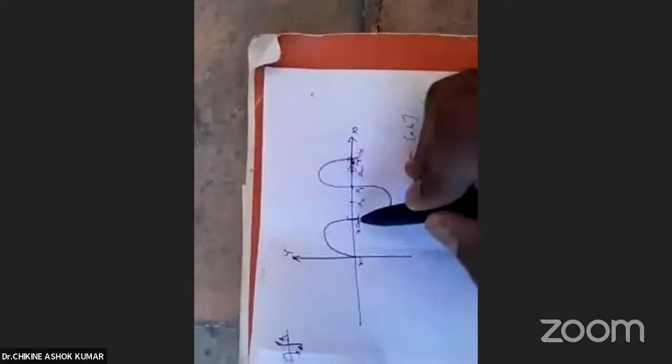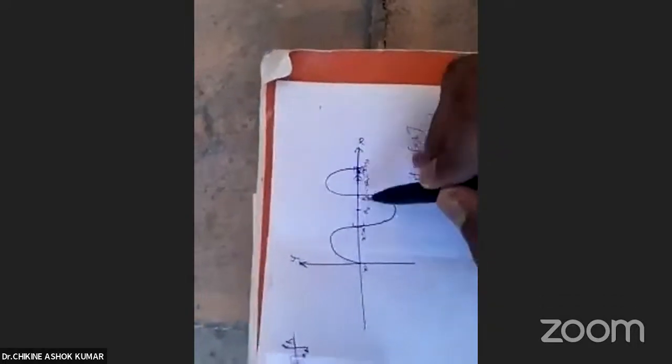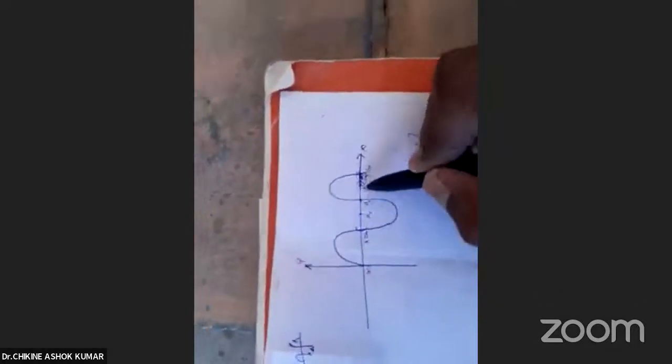So whatever the distance is from A to A0, it is the same as A0 to A1, the same as A1 to A2, the same as A2 to B. Like this: A to A0, A0 to A1, A1 to A2, and A2 to B.